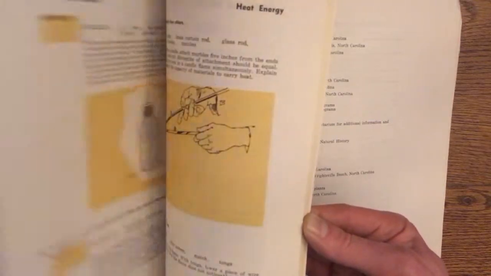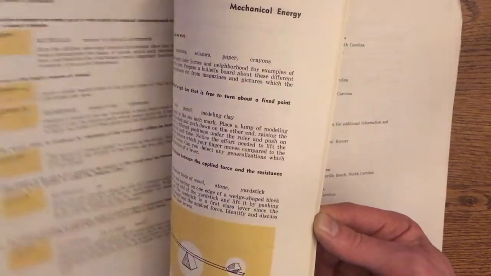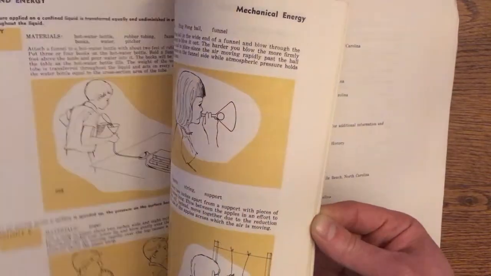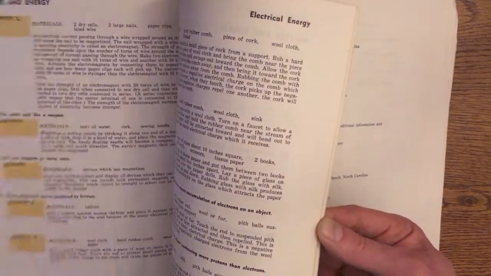Saw something really interesting in here when I was looking at it before. There was an activity about going to the butcher store and getting animal parts to look at.